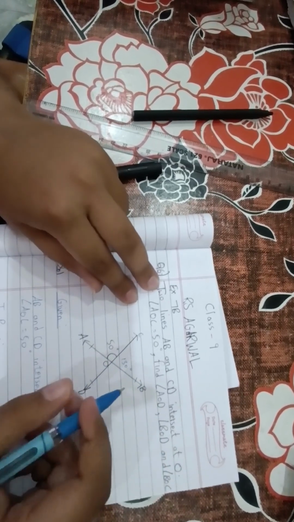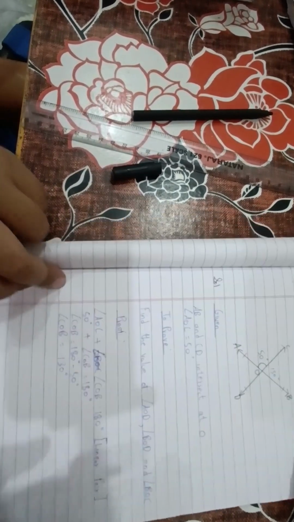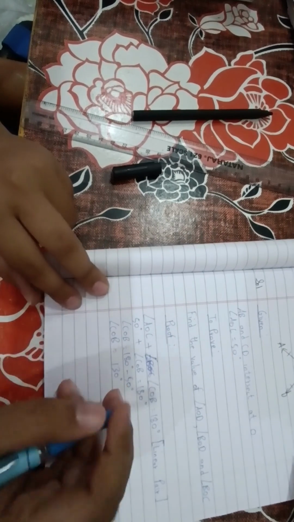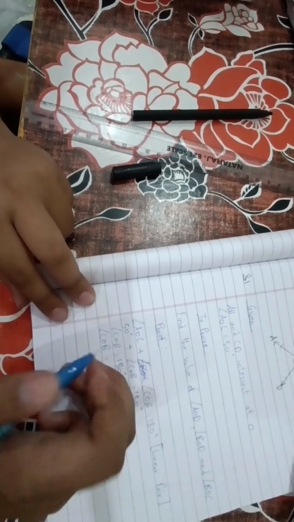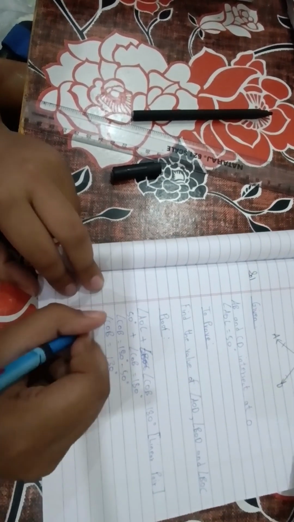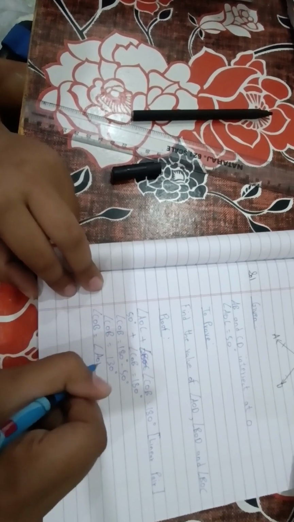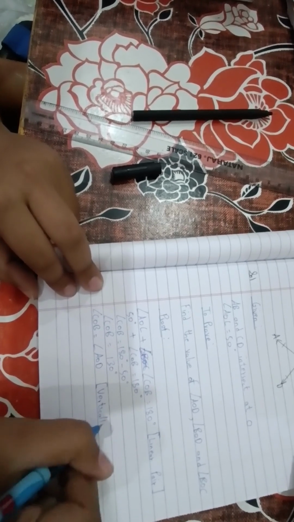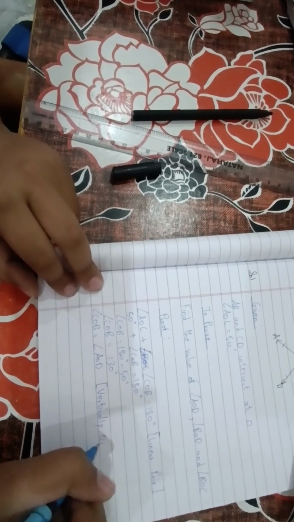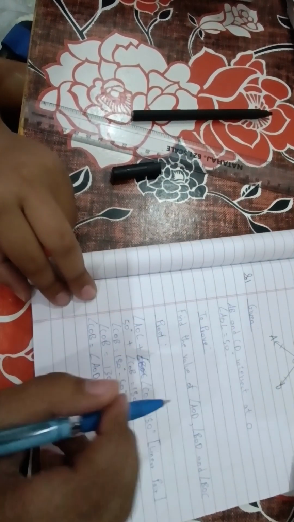Okay, so everybody has learned over here what vertically opposite angles are. So according to vertically opposite angles, from COB, there is AOD. Okay, so we get the value of AOD. So we can write angle COB is equal to angle AOD because they are vertically opposite angles. Because we can see over here they are vertically opposite angles. So the AOD value also we got, 130 degrees.